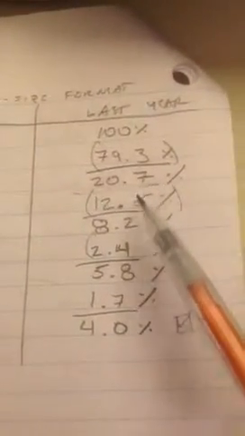Last year, the sales was 100%. Well, it's always 100%. COGS was 79.3. Gross margin is the difference, with 20.7. The expense was 12.5, which was a decrease of approximately 2%.